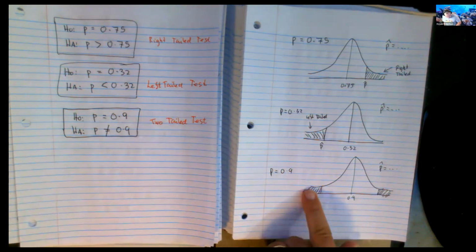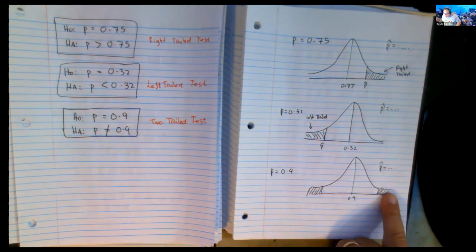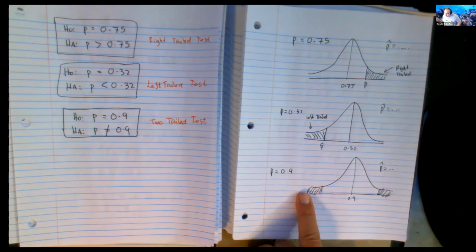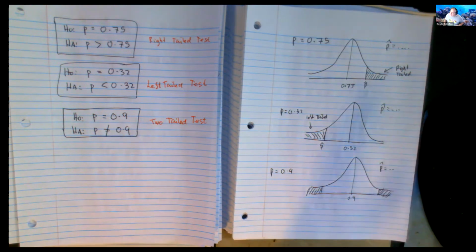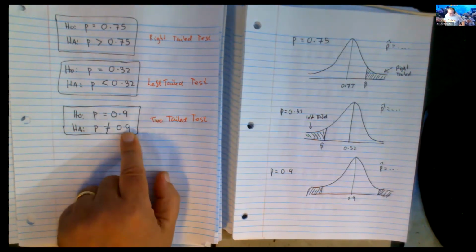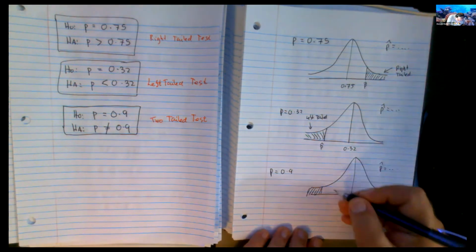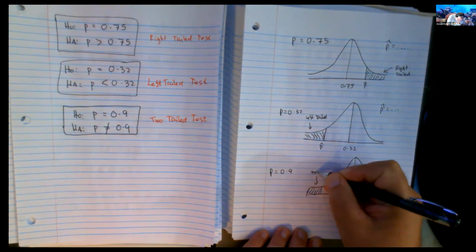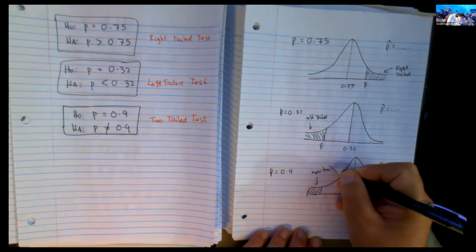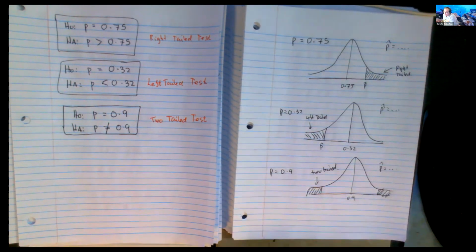And can you see that in this last situation, it might be a big p hat, it might be a very small p hat, but either extreme is good, because either extreme means that that's not true and this is true. And for the same kind of logic, it's going to be two-tailed.